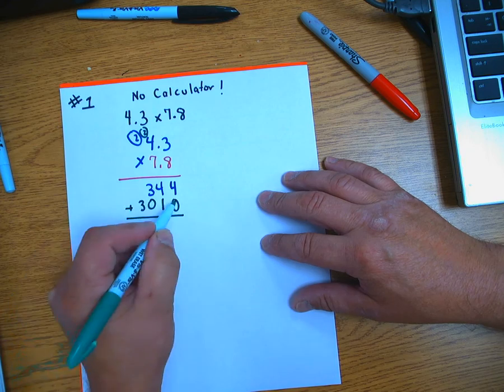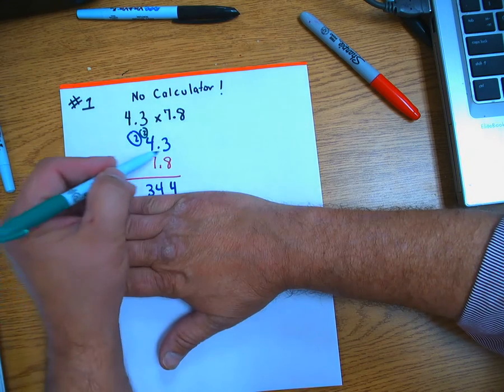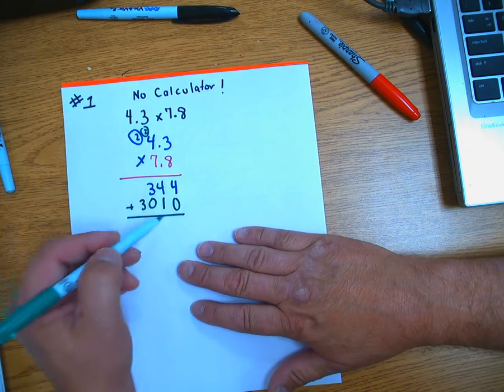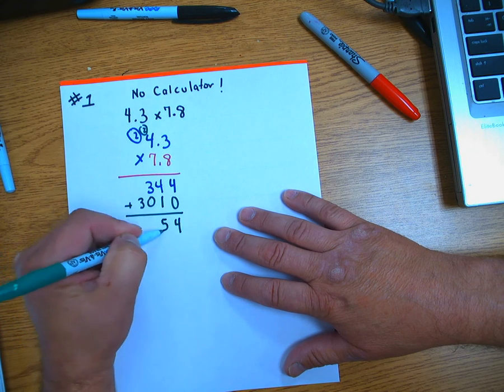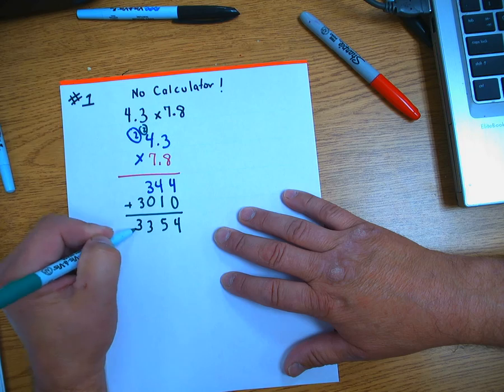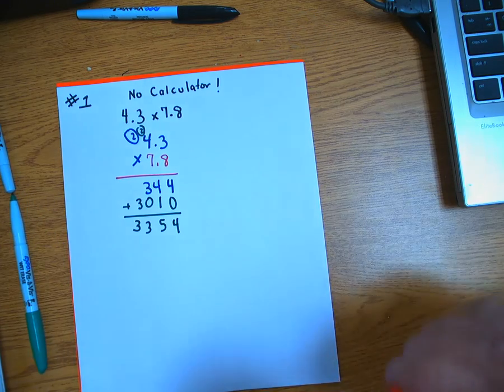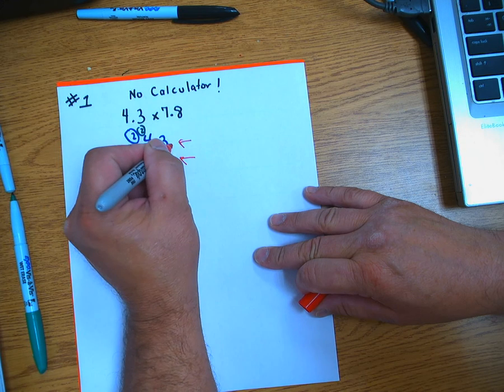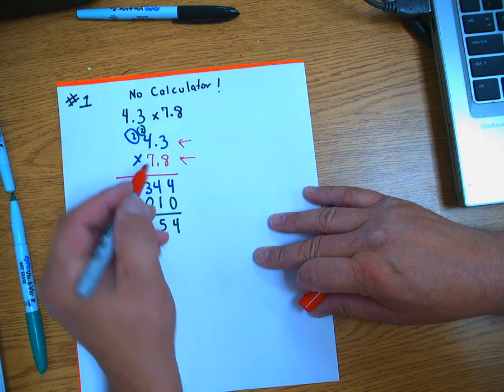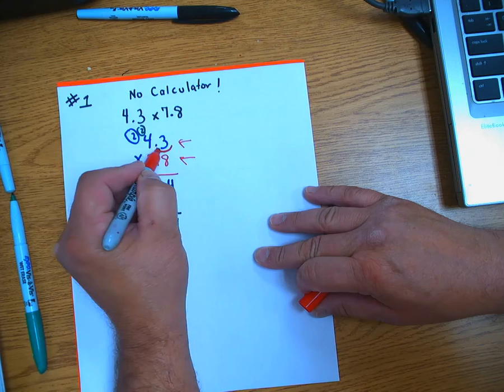And now I'm going to add these two values because it'd be like adding whatever that was plus whatever that was together. Add them up. 4, 5, 3, and 3. Now I need to put in the decimal. I have to count the decimal places in both numbers. I start at the right side of the last digit. There's one place over.